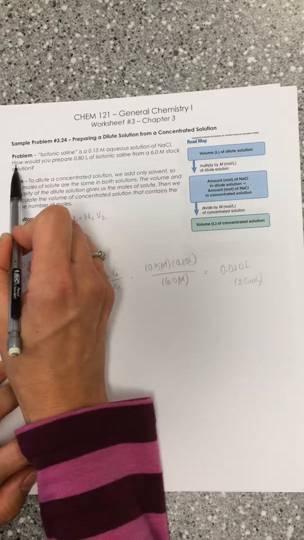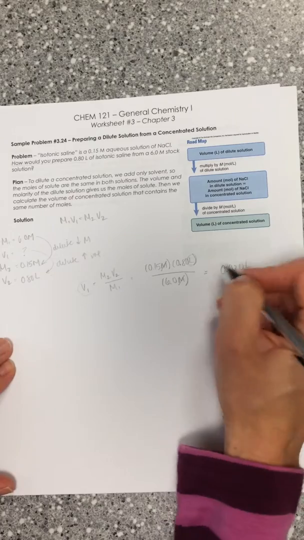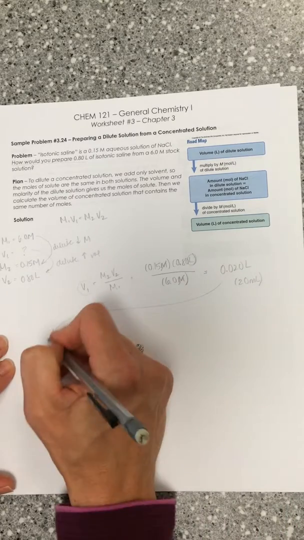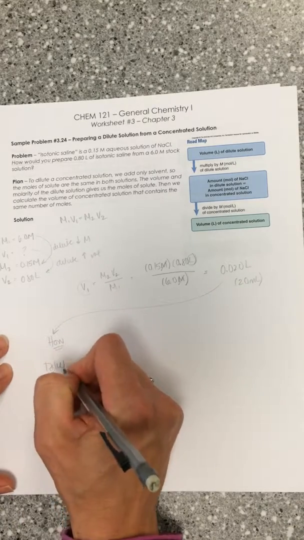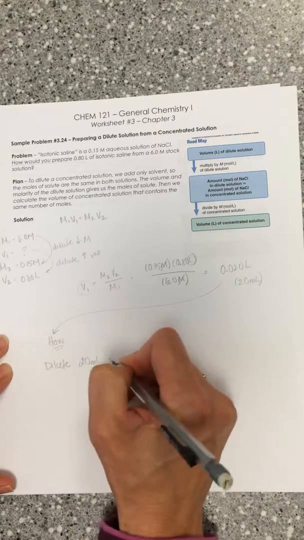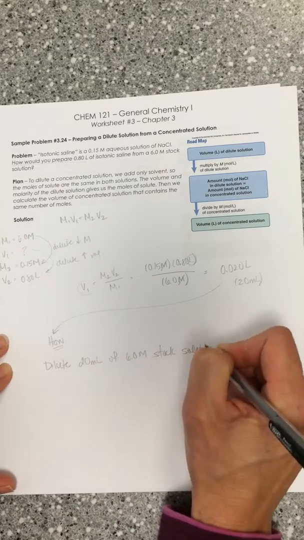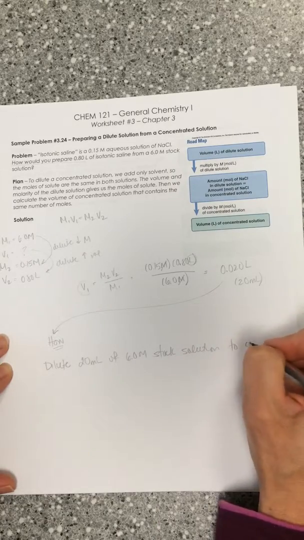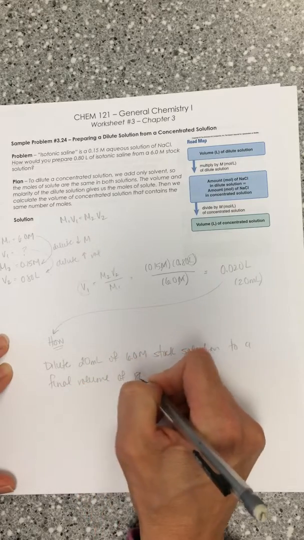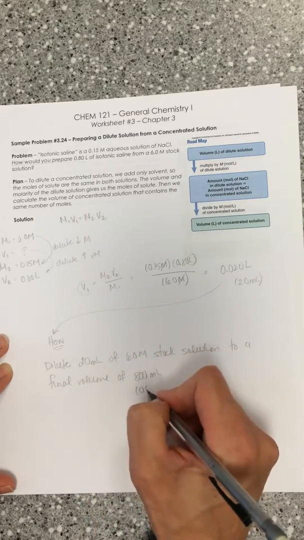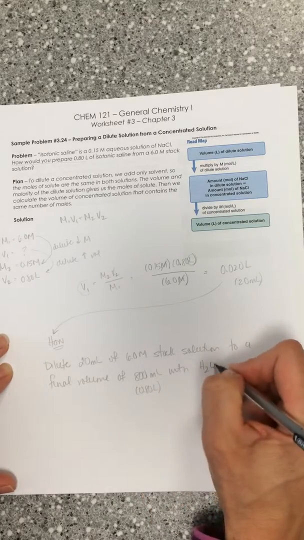So keep in mind too, this problem says, how would you prepare? So we actually need to answer this question. We got an answer that told us something, but now we need to answer the how part of this. So how would you prepare this solution? You would dilute 20 milliliters of the 6.0 molar stock solution to a final volume of 800 milliliters, right? That's what 0.80 liters is, with water.